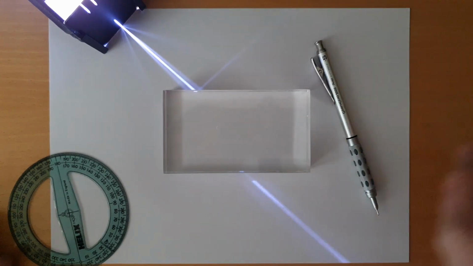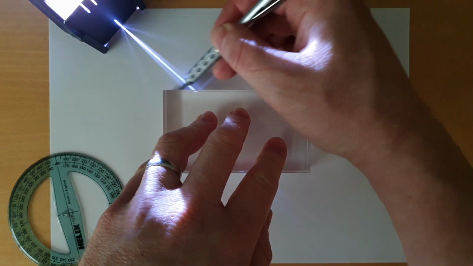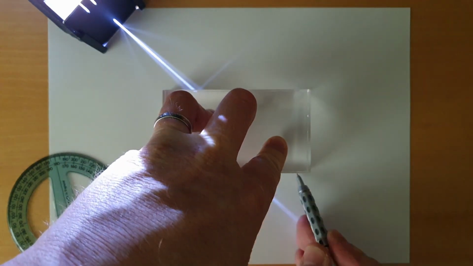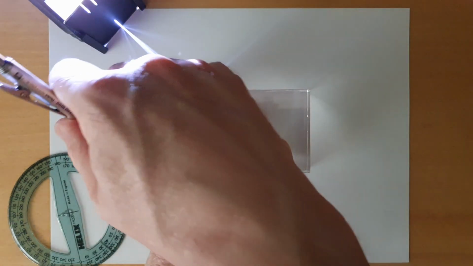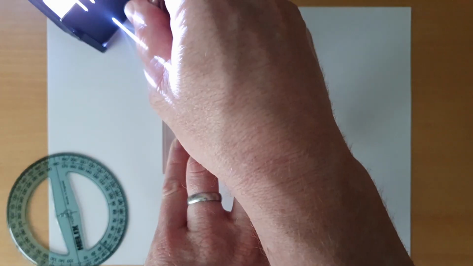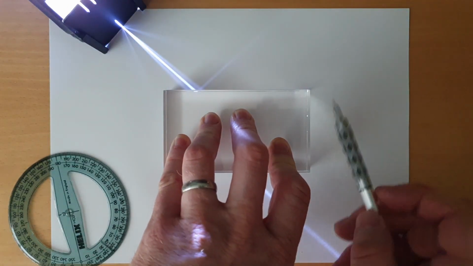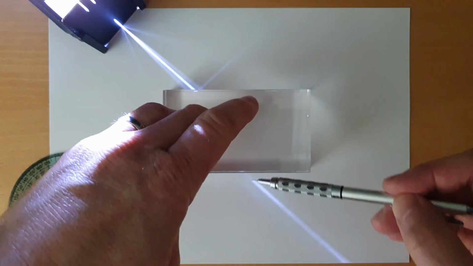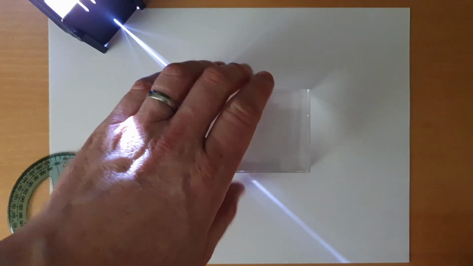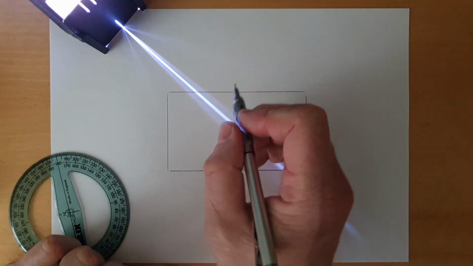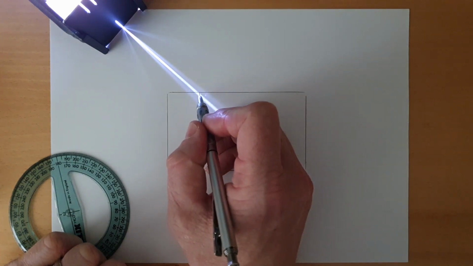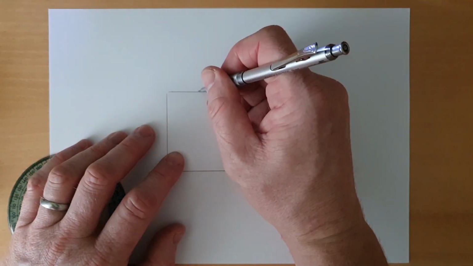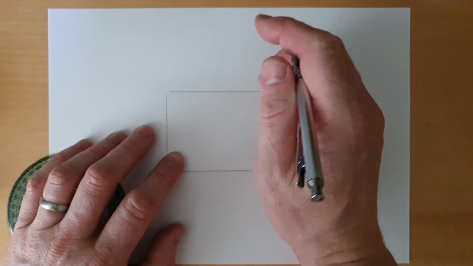So firstly, I'm going to draw around the glass block. The sides of the block aren't really important because we're only interested in the light that's going to travel in this top edge and out the bottom edge. Now, we don't want the light to hit in the middle. We want the light to hit somewhere around this direction. So I'm going to mark a position here, and we'll draw a normal at that point.